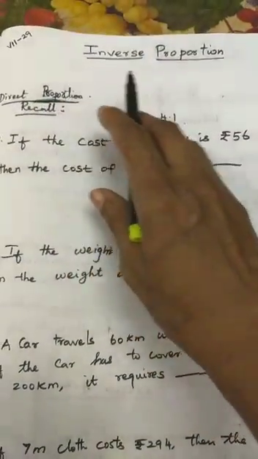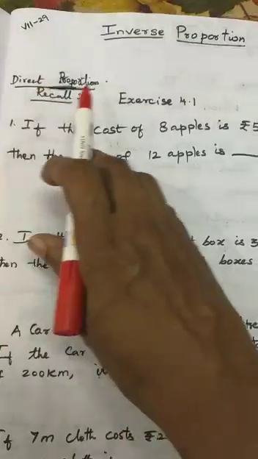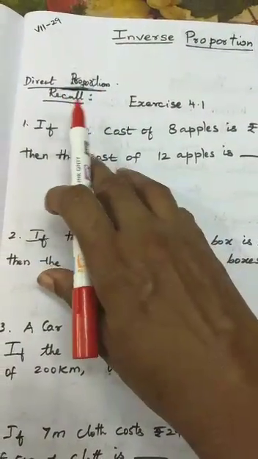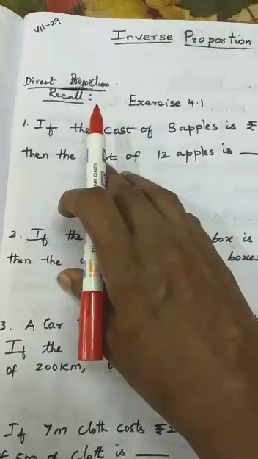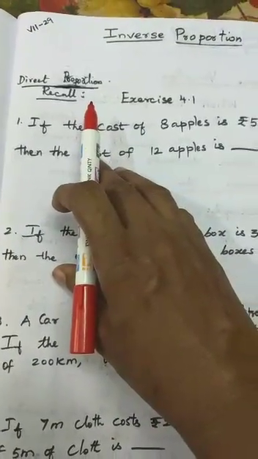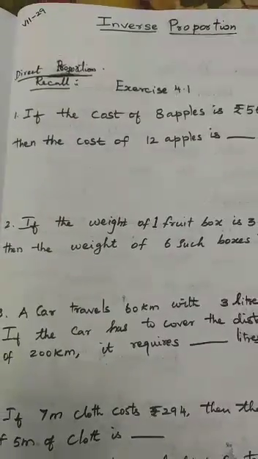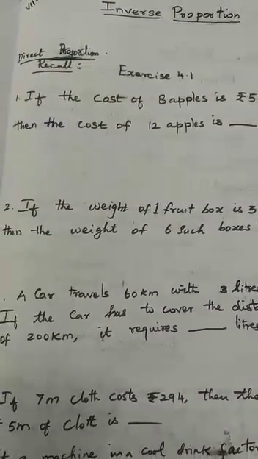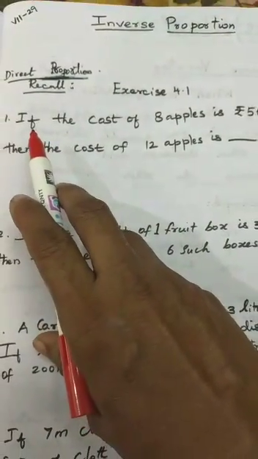Today we are going to see inverse proportion. In the last class we have seen direct proportion. Shall we recall that? What is meant by direct proportion? Yes, if one quantity increases, the other also increases. If one quantity decreases, the other also decreases. Okay. We shall see some sums.